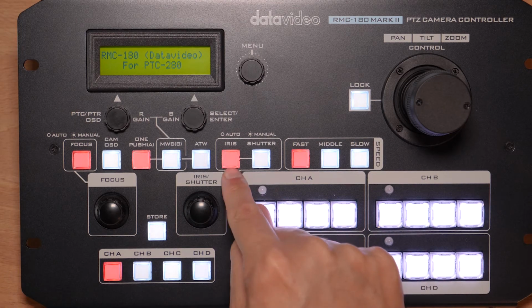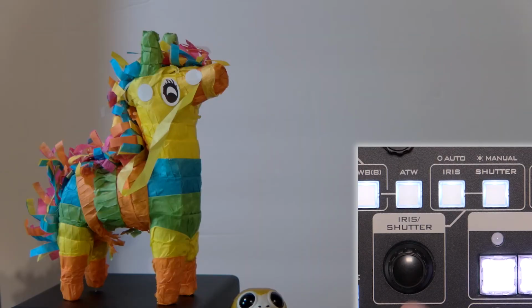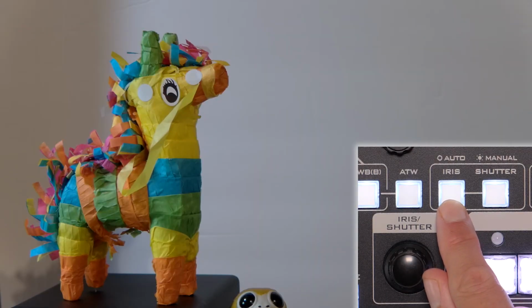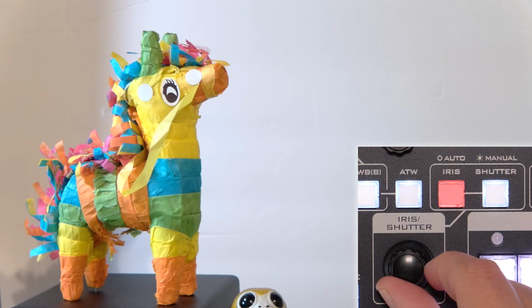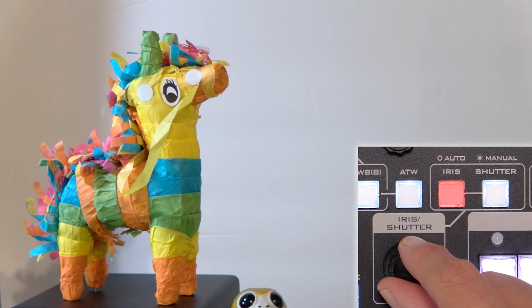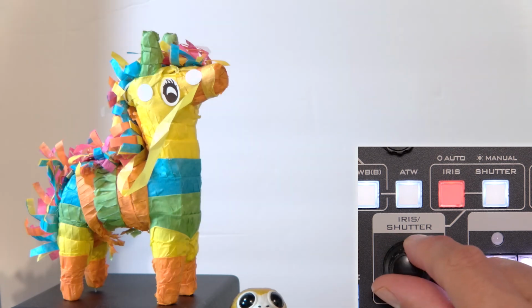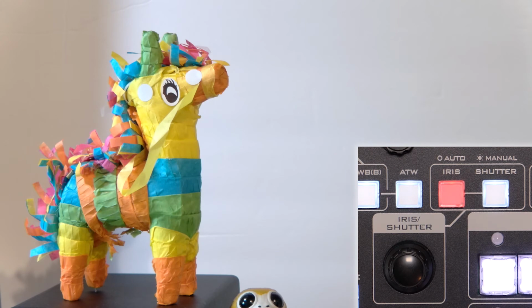Iris is much the same thing. Right now the iris button is illuminated. If I press it once again here, now it's on auto iris. If I press it again, now I'm back to what my setting was for the manual iris. To change the iris, it can move down. This is actually changing the aperture of the camera, the f-stops. So if I'm wide open and it won't go anymore, it's probably f1.8. And that is a great exposure.